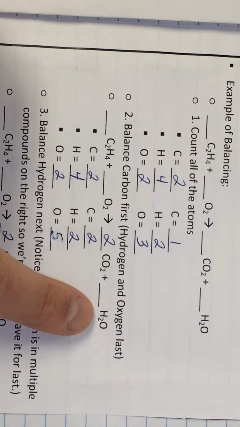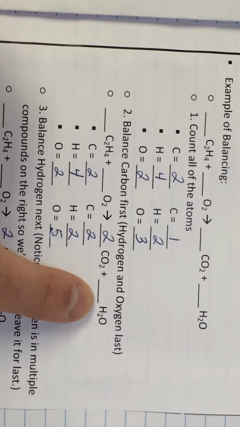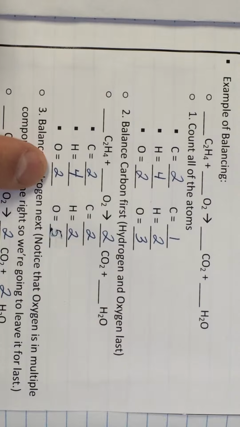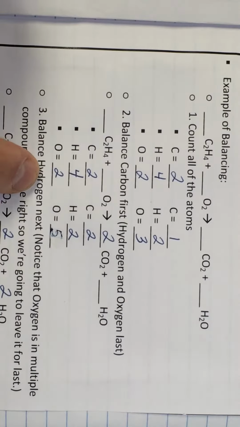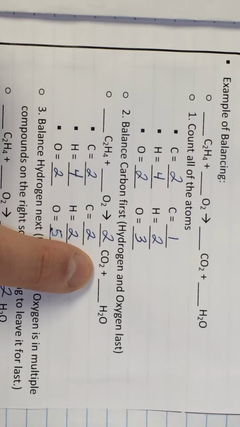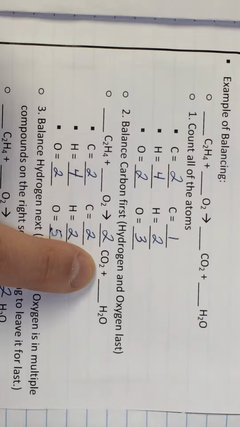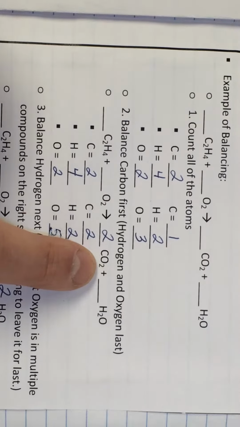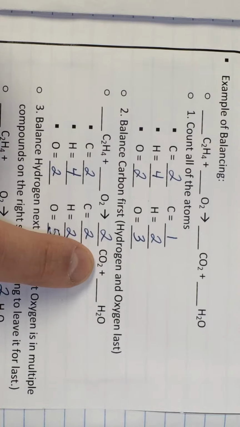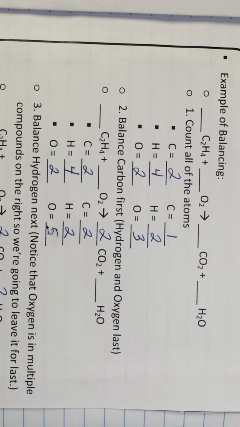That didn't actually change because hydrogen only occurs in H2O in this example, and we didn't add a coefficient to that. However, when we look at oxygen, we have 2 on the left. That didn't change, but we did change the number of atoms of oxygen on the right because there is oxygen in CO2. So now instead of only having 3 atoms of oxygen on the right, we have 2 times 2 is 4 plus 1, that's 5 atoms of oxygen.